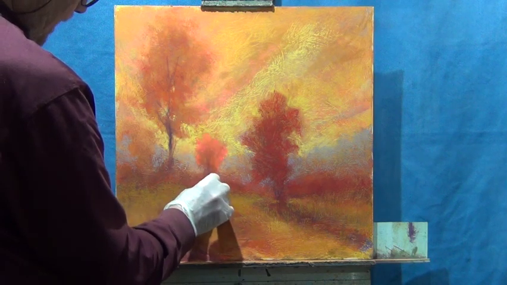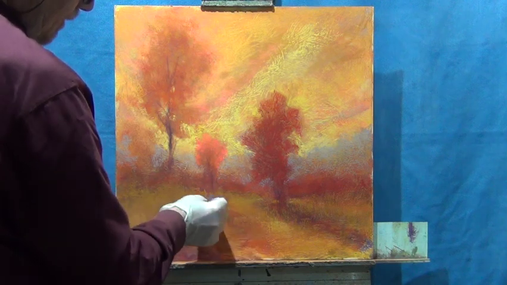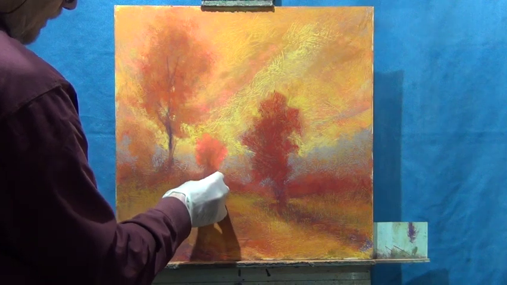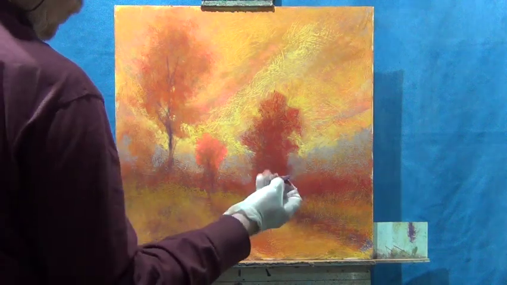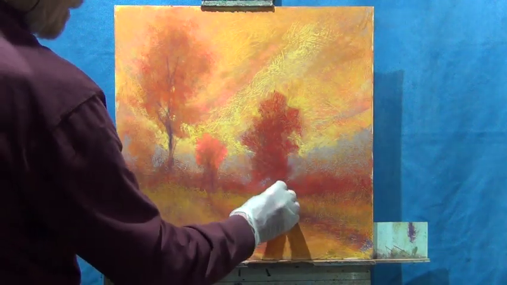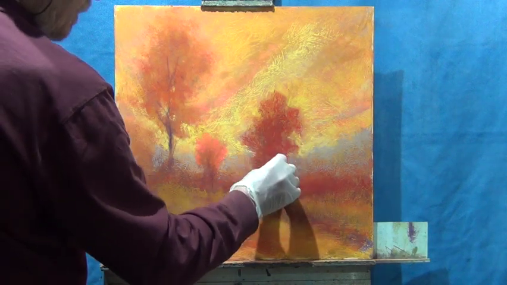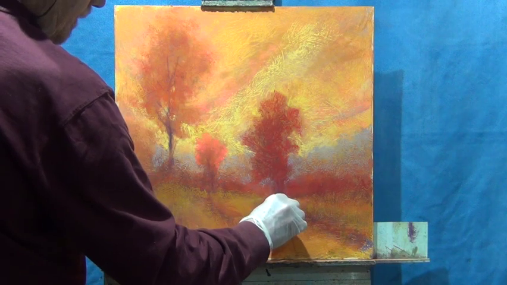Eventually I'll have this coming out near where the fence line of this field is. We'll create a base for that tree in a minute. And then this tree I brought forward with more intense reds, and we will get it with some shape and work on bringing it forward more.